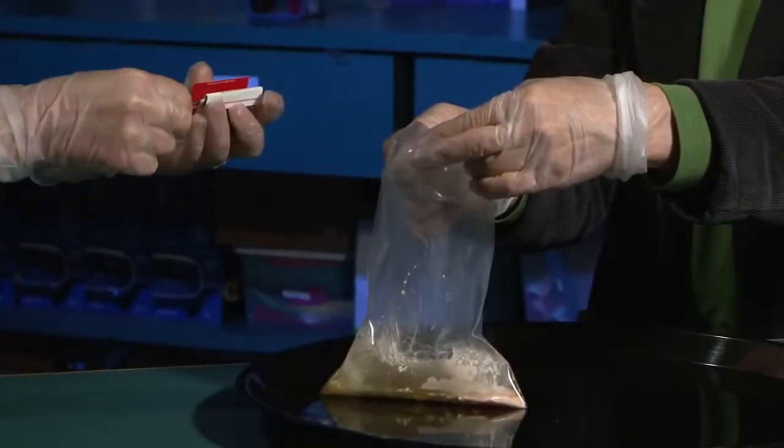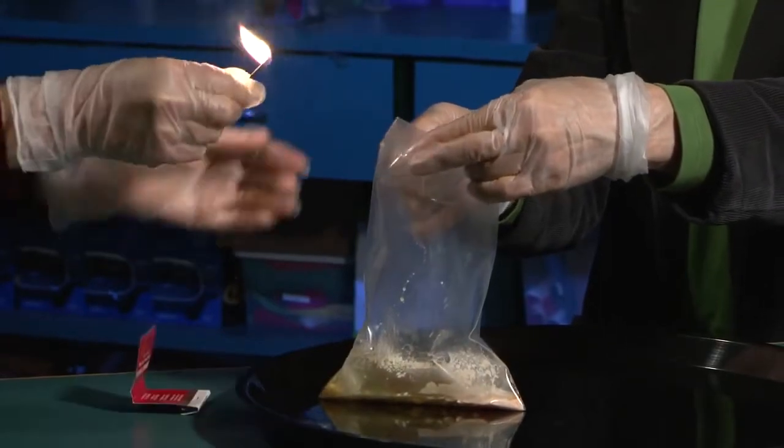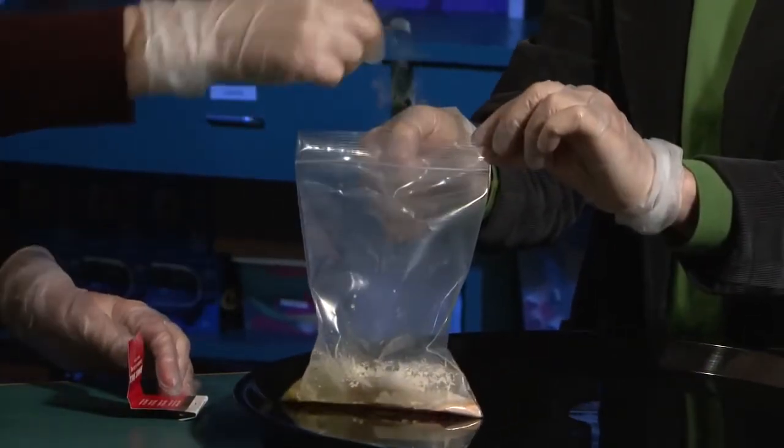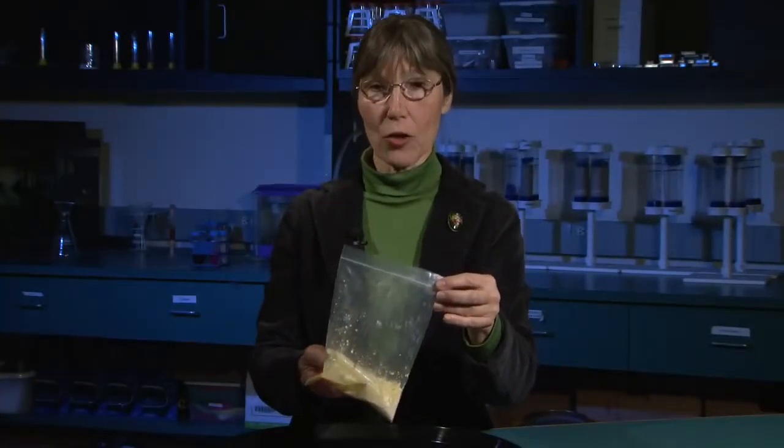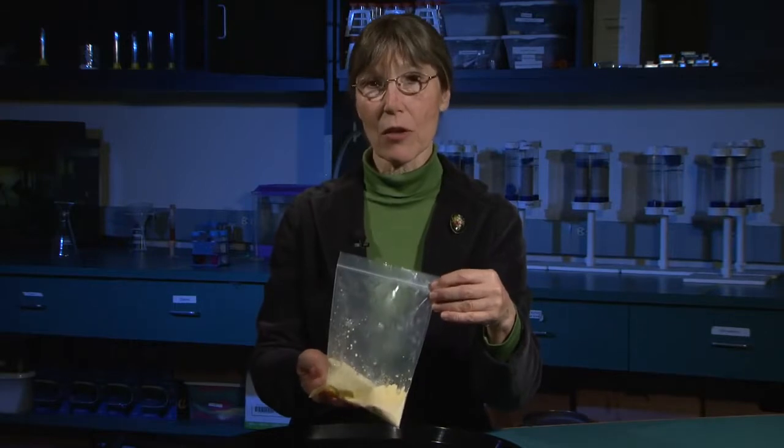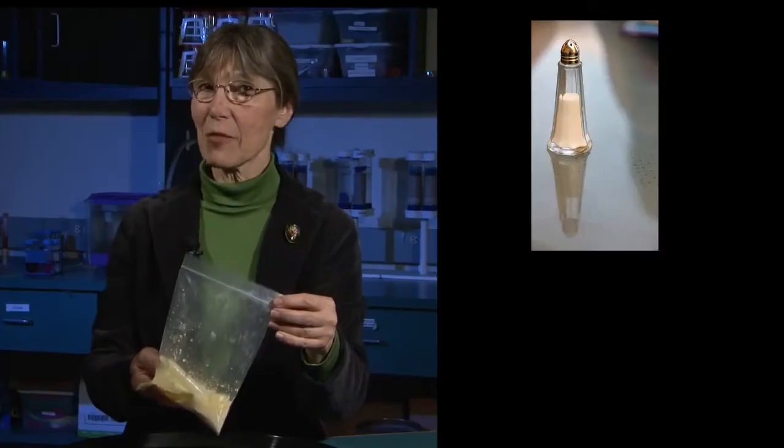So here's our flame test. It's carbon dioxide. And there are going to be other things that are new molecules in this bag as well. One of them is table salt.